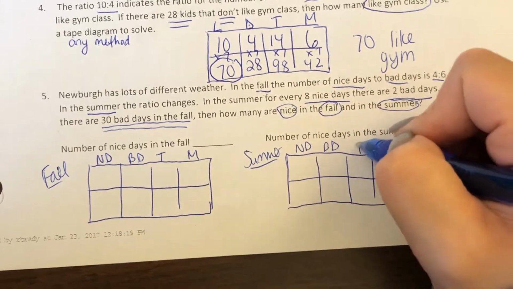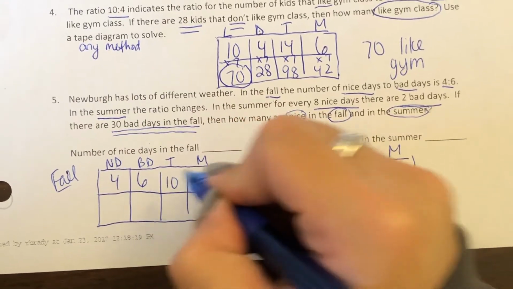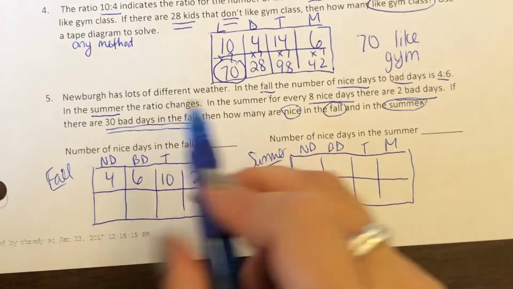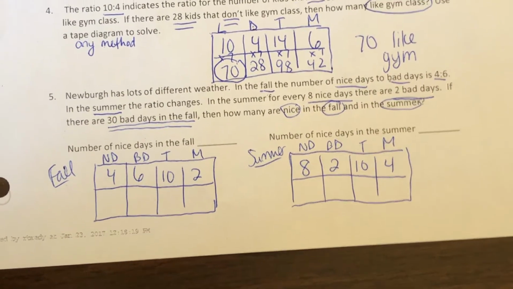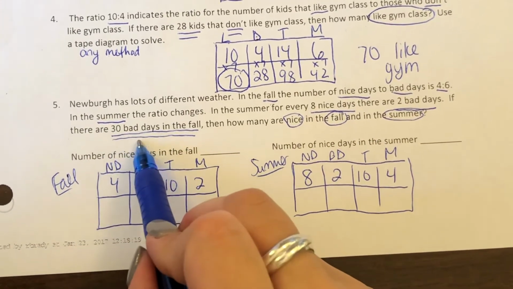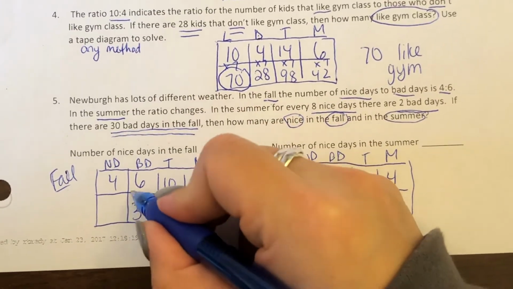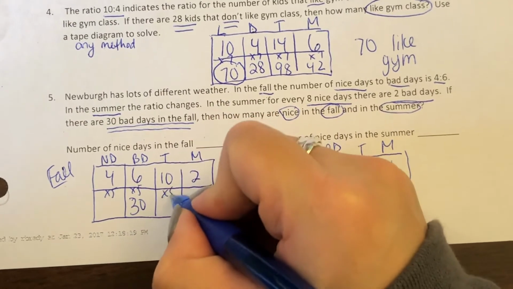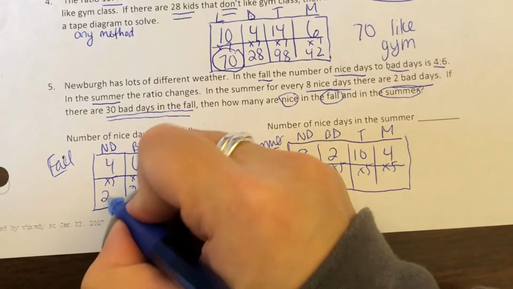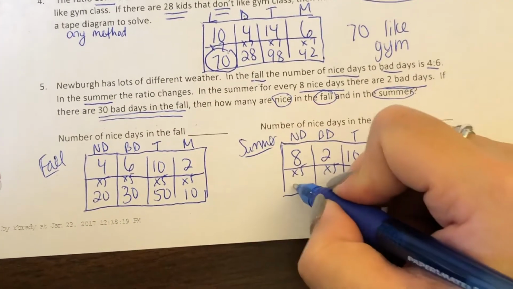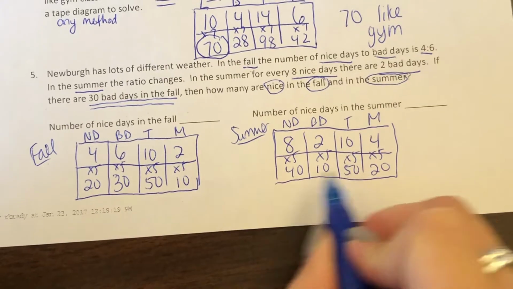Total, more, total, more. In the fall, it said 4 to 6 with a total of 10. Difference, or the more of 2. In the summer, it said 8 nice to 2 bad, which gives us a more of 4. And then it says if there are 30 bad days in the fall, so I'm going to go to bad days in the fall, and my 30 is going to go right there. So everything is times 5 across both charts. Then I'm going to go through 20, 50, 10, 40, 10, 50, 20. Notice how your totals are the same, 50 and 50.